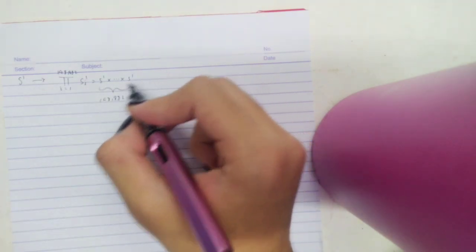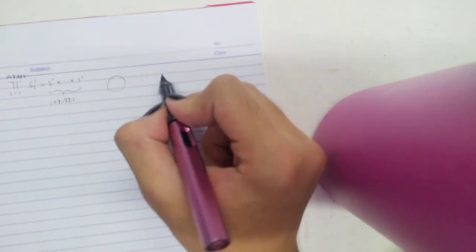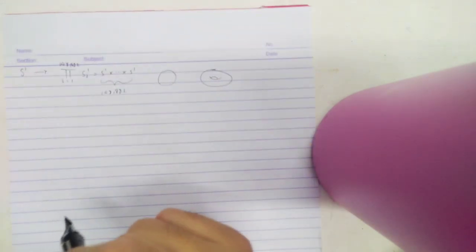So that is the donut itself. Here's a visualization of your S1 and this product, well, at least just a three-dimensional cross section of it.